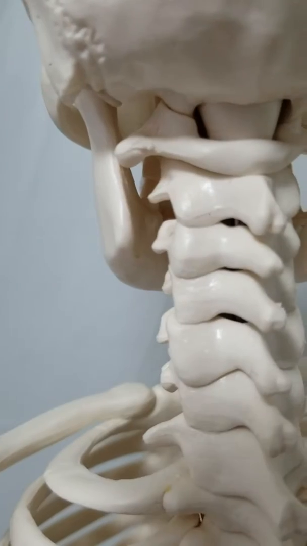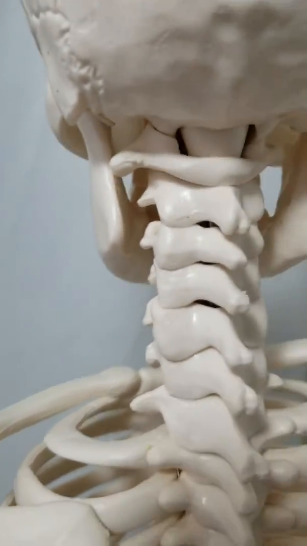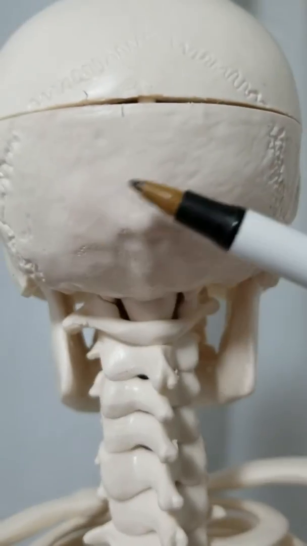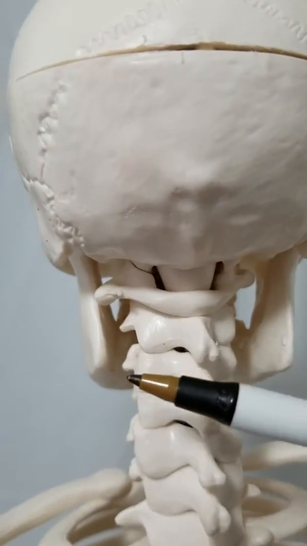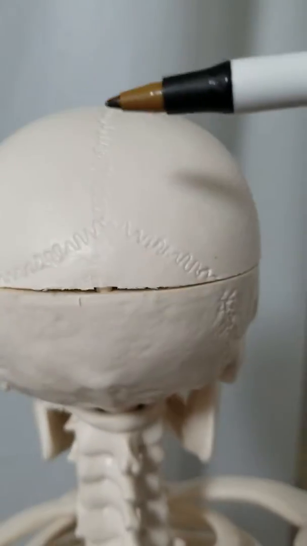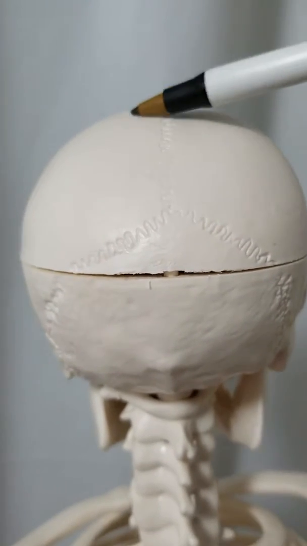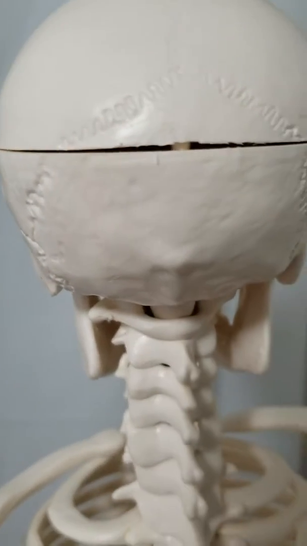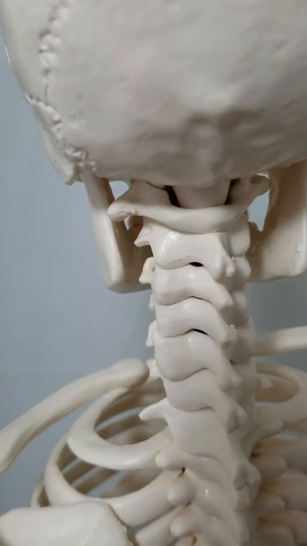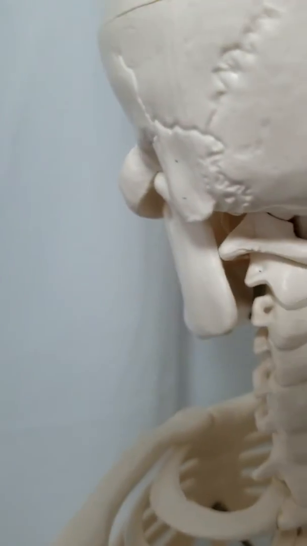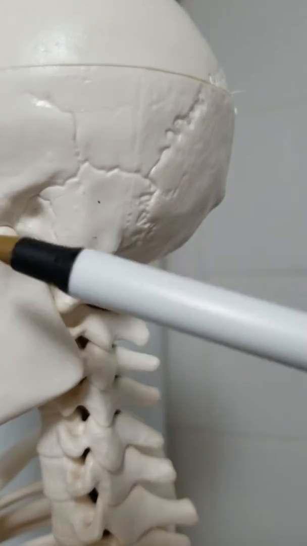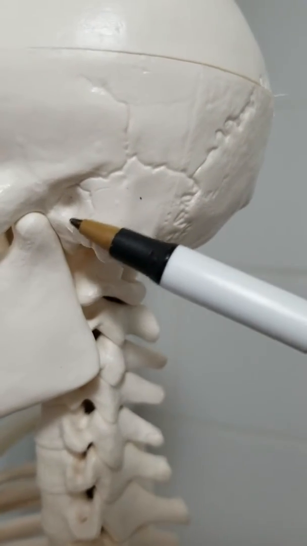But then we have the occipital. Occipital would be located here. The parietal would be located at the crown here or here. And the temporal bone would be located on my model right here near where the earlobe would be found.